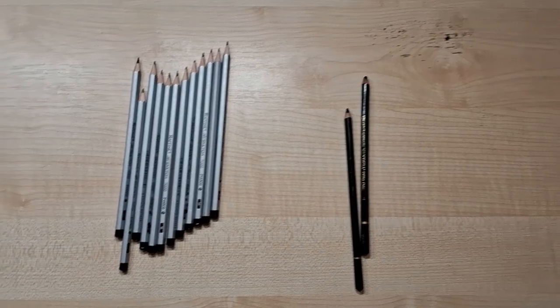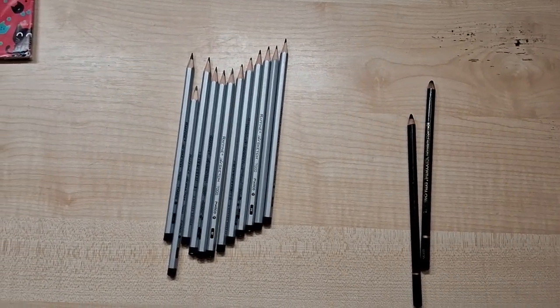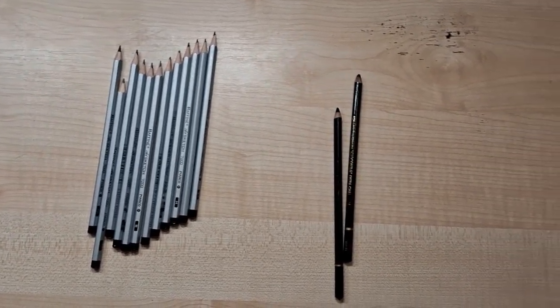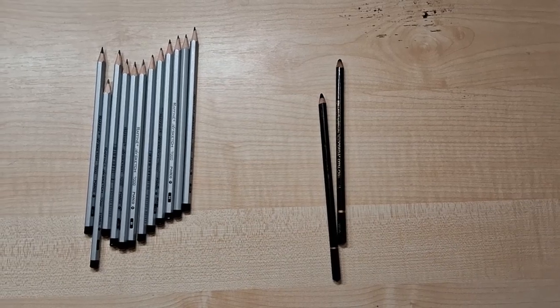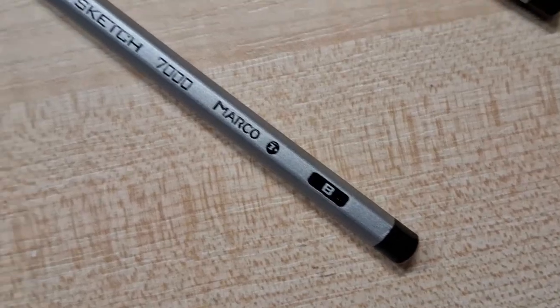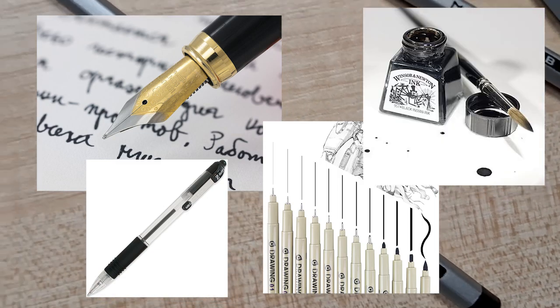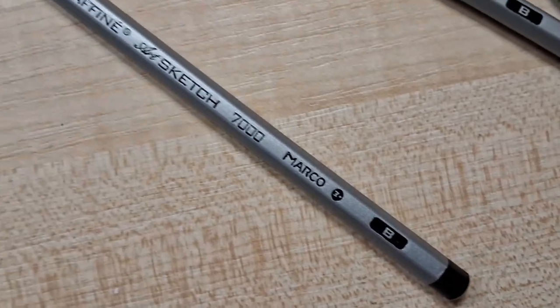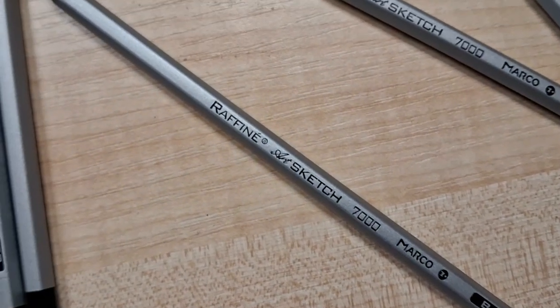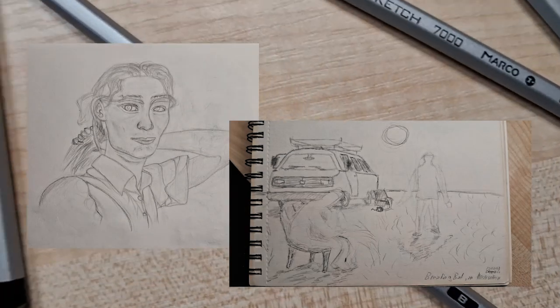Other types of traditional media are graphic media. Although we don't really call them like that, it is like an umbrella term. That is anything like pencils, fountain pens, ballpoint pens, line pencils or liners, and inks. That is my favorite type, by the way, and I did some good artworks with pens and pencils.